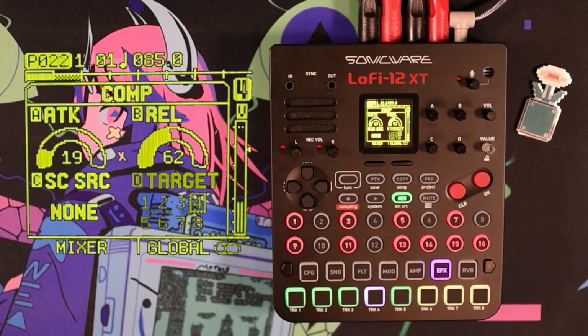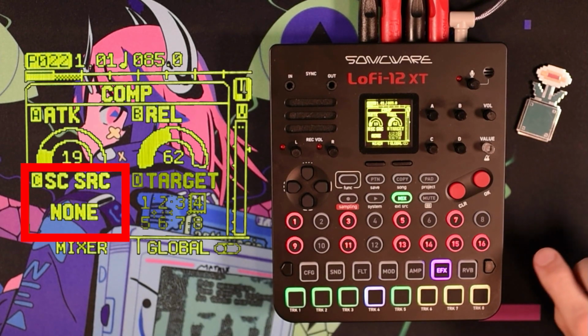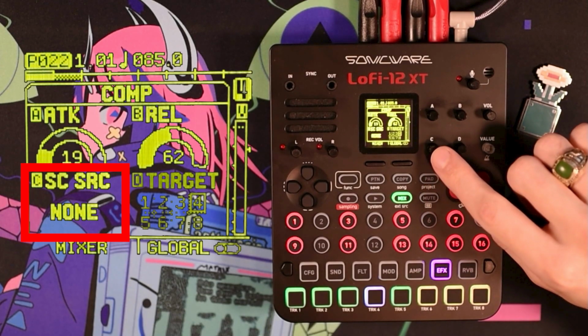You can also set up a sidechain with the compressor, which lets you duck out targeted tracks when the source track plays. To enable this feature, turn the C knob to select a sidechain source track. This should be a track that you want to emphasize, like the kick drum or the bass line. Then you have to select tracks to target, which would become quieter when there's a signal from the source track.